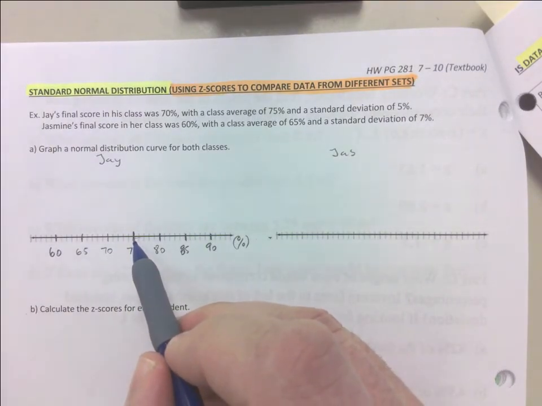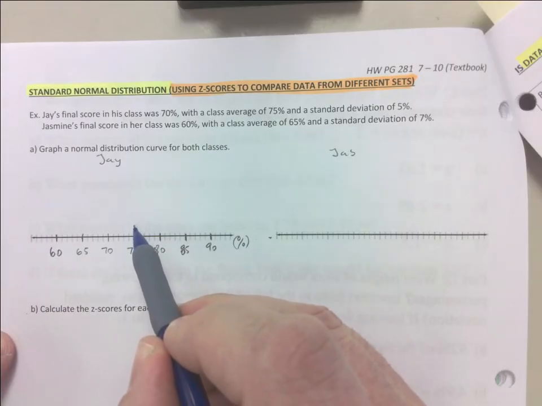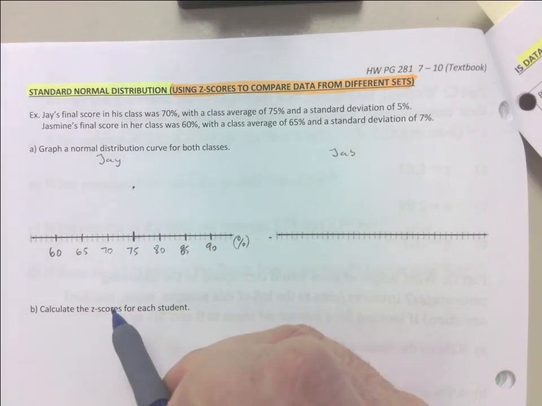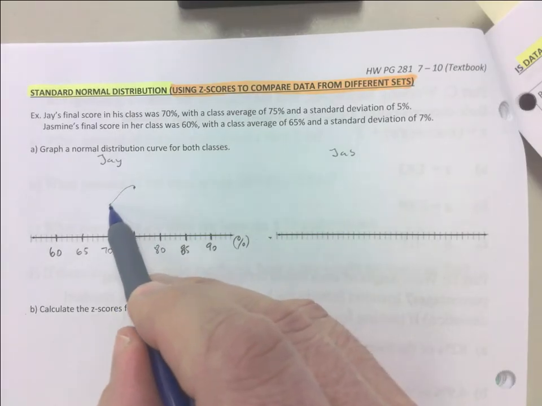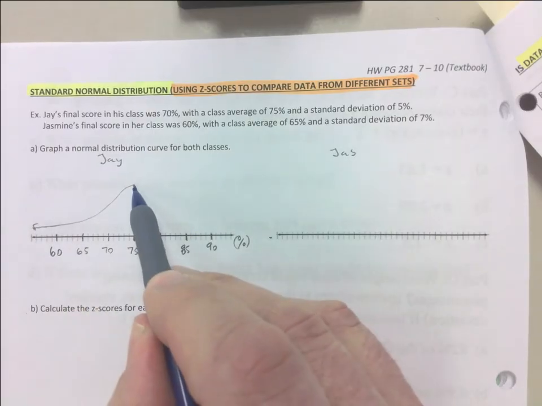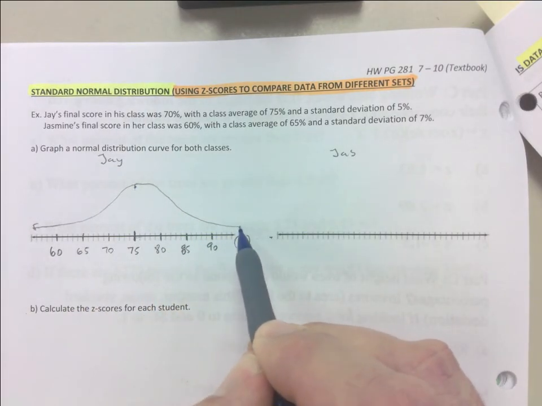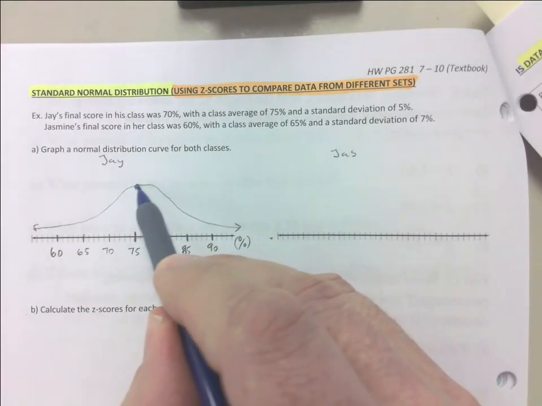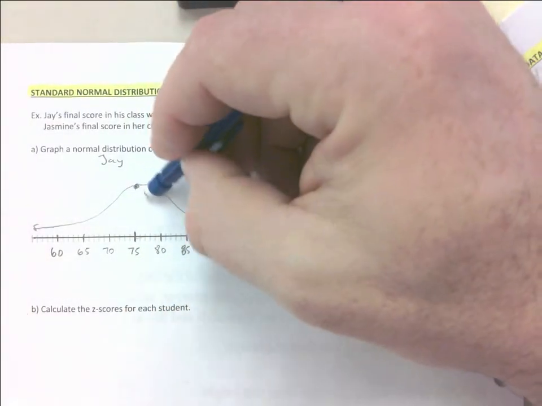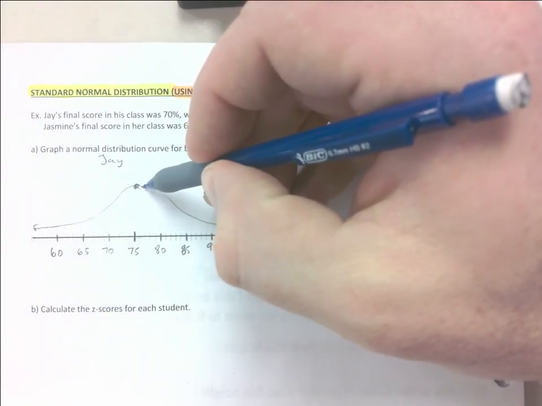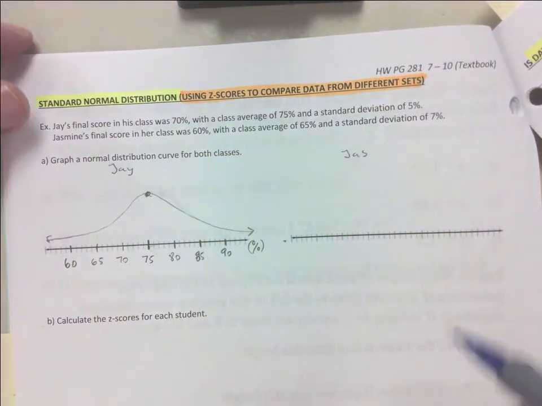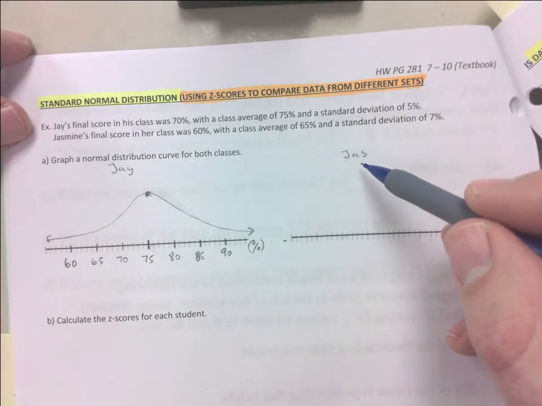So in this, if they're normally distributed, in Jay's case, we go up to 75, right? We make our dot there, and we draw our bell curve like so, where 75 is kind of like the highest. I need to adjust this a little bit. Maybe something like that. And Jazz is on the other side here.